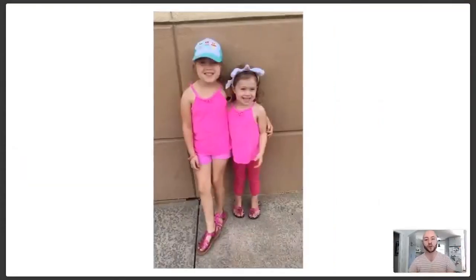These are my 2 girls. This is my oldest daughter on the left. Her name is Abby, and little Emma is on the right. She's just about to turn 5. And I think this was at her birthday party or something. She's got the little unicorn headband on, which is kind of cute, right?